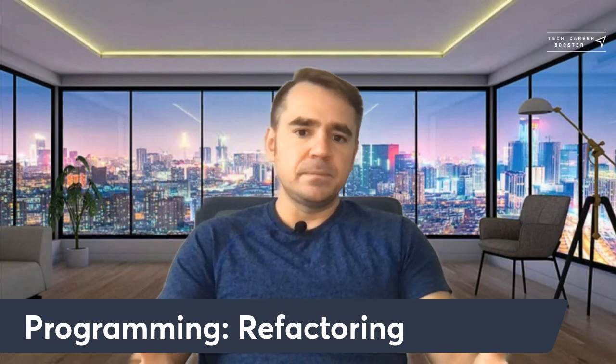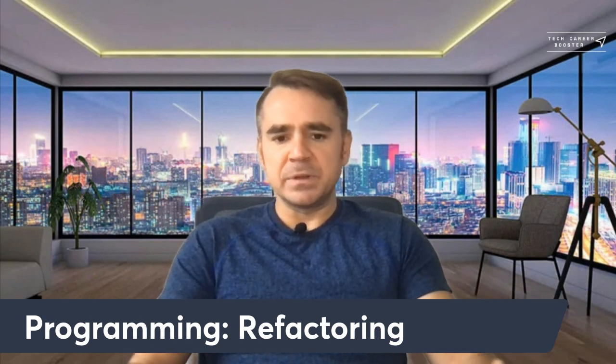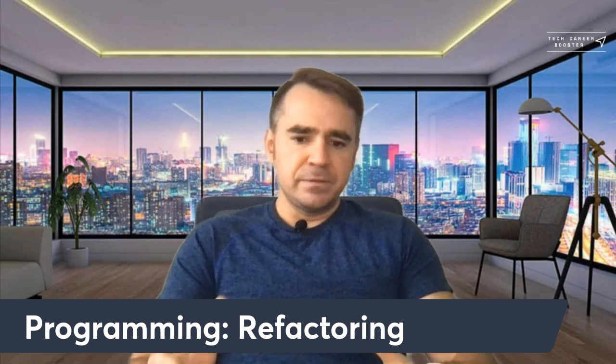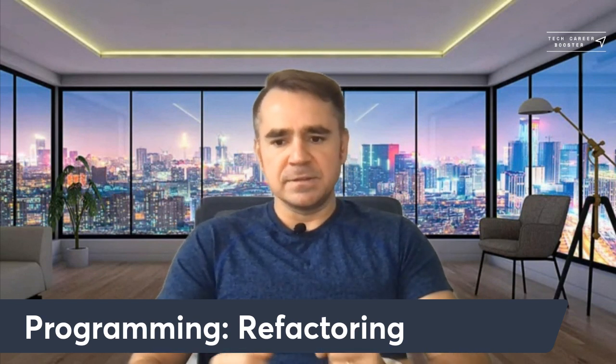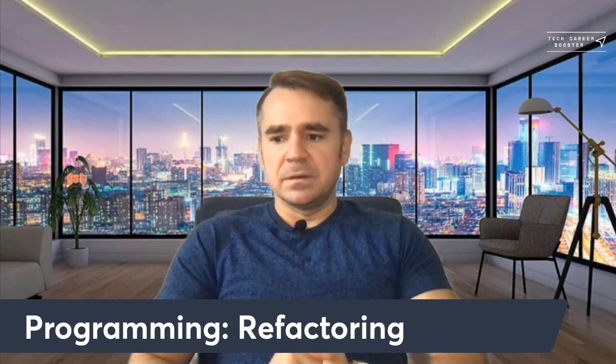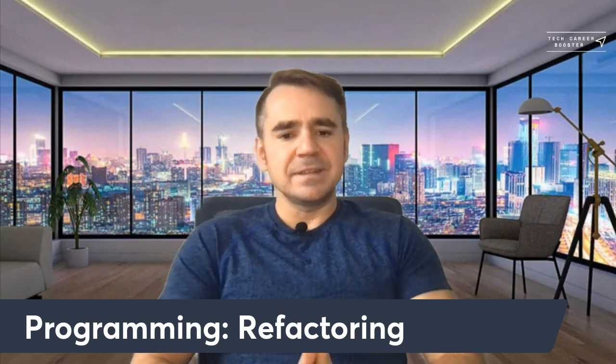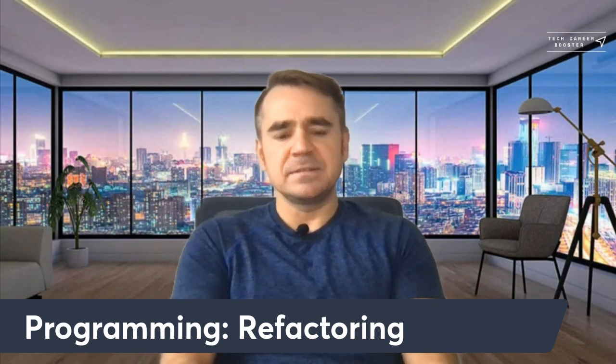Then you want to say, okay, in order to grow that and put that in production, I'm going to have to split that in different files. I'm going to have to split that in different functions, in different methods, or create a new class or things like that. That's what refactoring is.